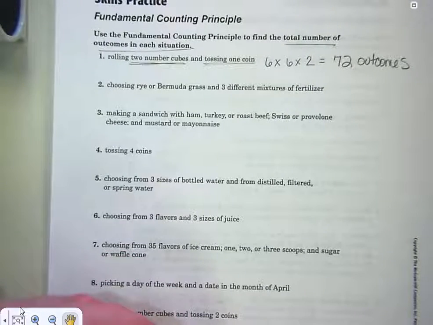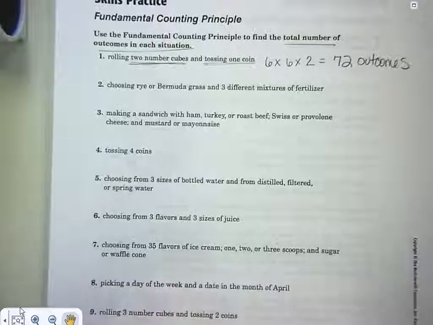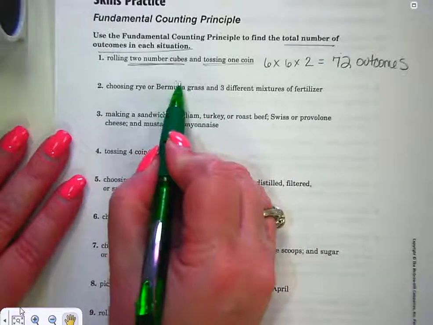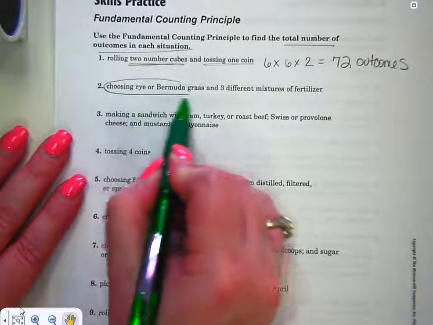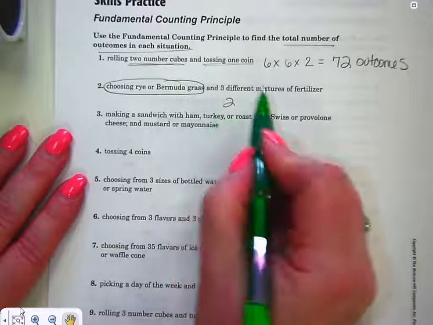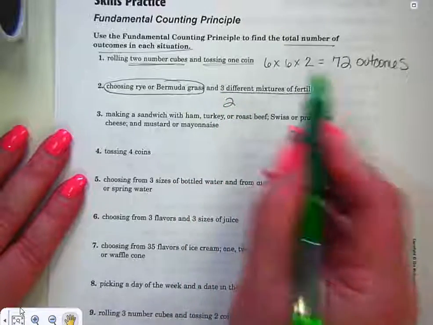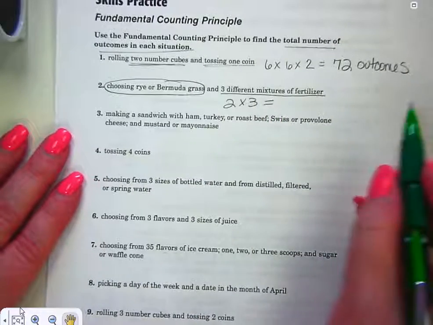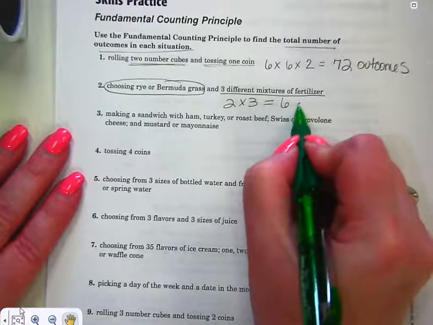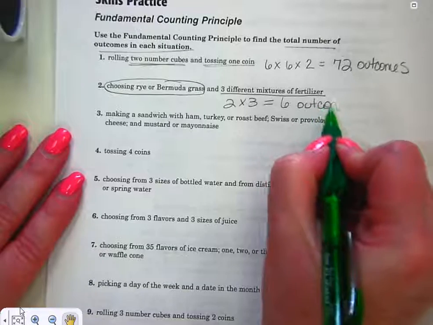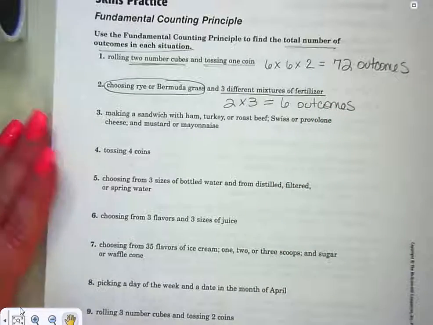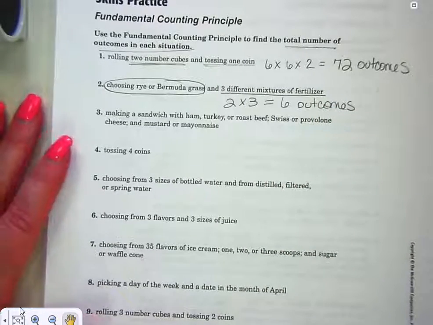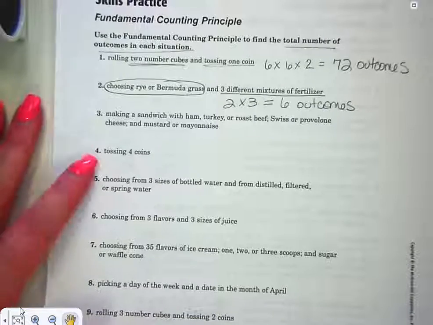All right. Now, how many total outcomes would there be if I had to choose rye or Bermuda grass? So that's 1. There's 2 there. And 3 different kinds of fertilizer. And so how many outcomes are there? 6 outcomes. All right. Let's try. We'll go through number 4.